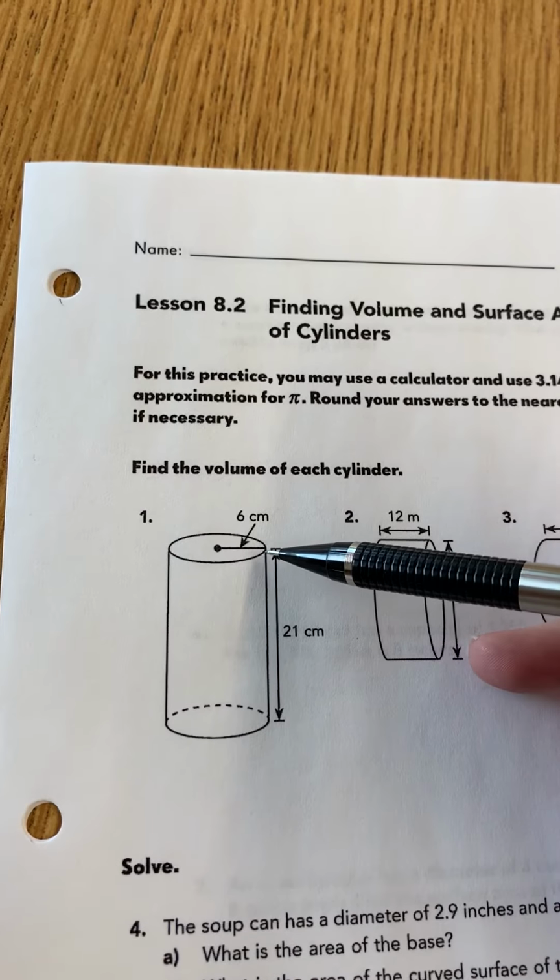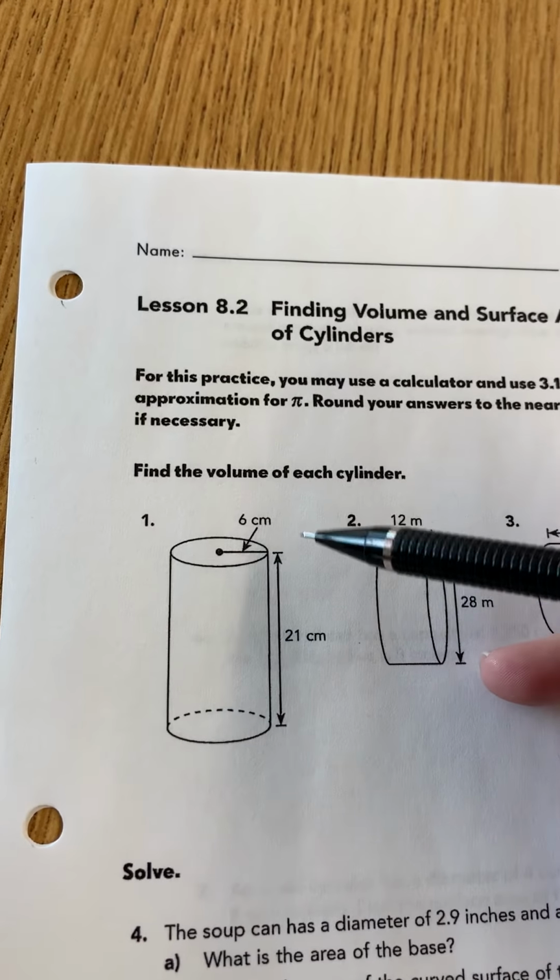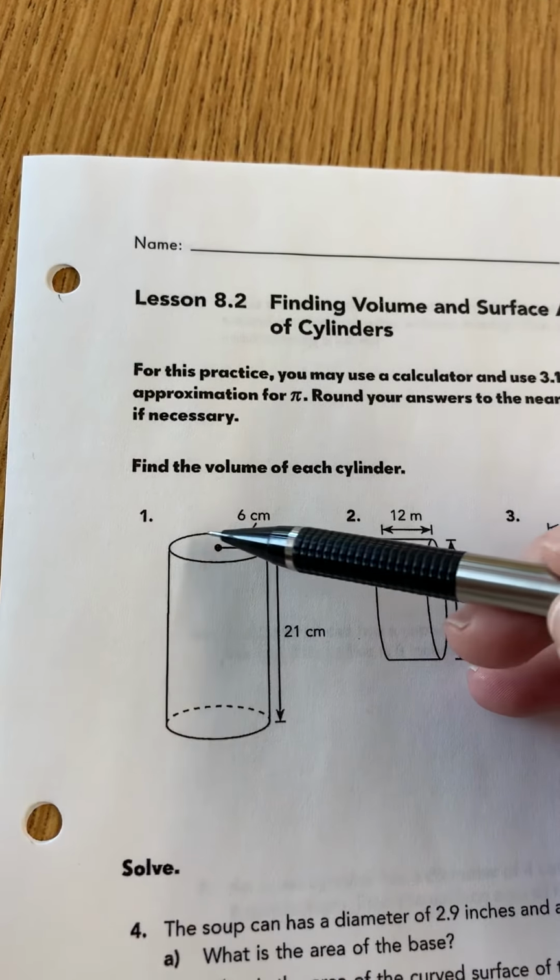Well, this is the circumference of the circle. So that's this dimension times this dimension. So you would multiply the height of the cylinder times the circumference of the circular base. So surface area is pi times diameter, that is the circumference, times the height.